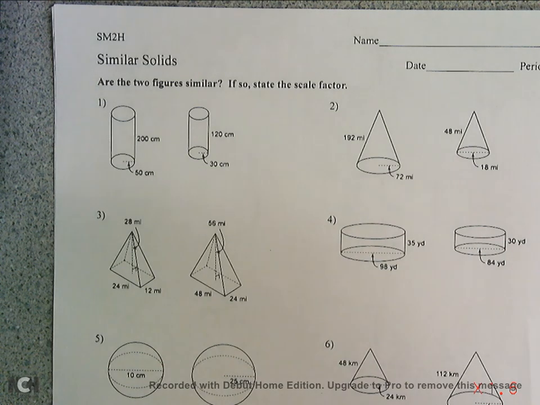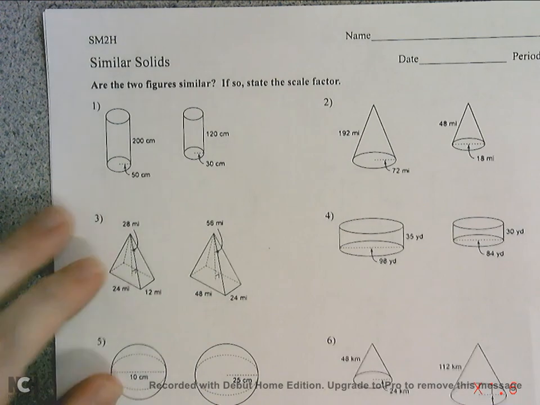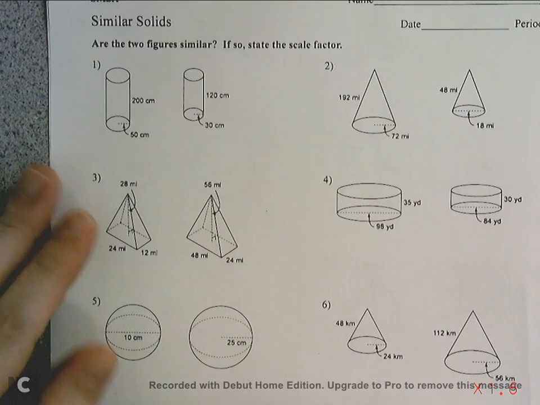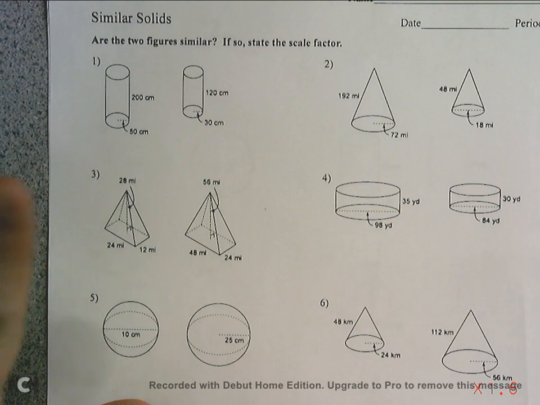Okay, so welcome to day 2 of volume. Today we're going to be actually talking about similar solids. So similar is 3-dimensional shapes. So first things first, I want you guys to pull out a scratch piece of paper, something to do notes on. I'm going to go through some examples and kind of go through what this is going to be asking.